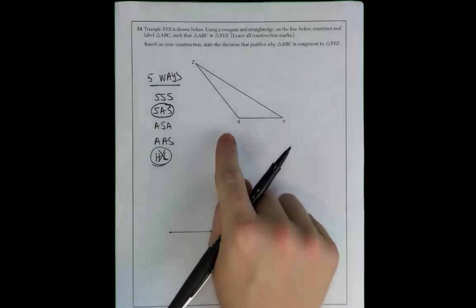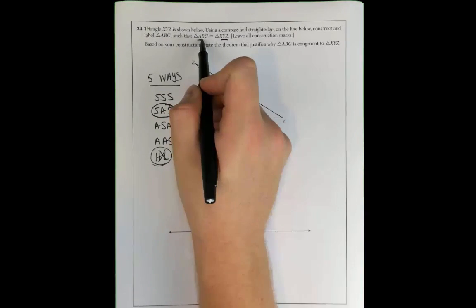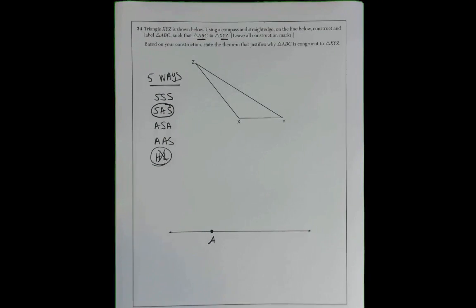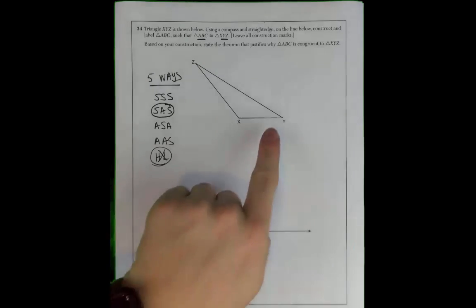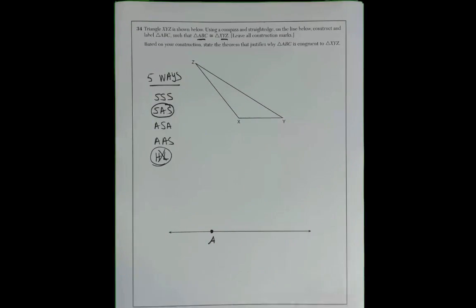A is corresponding to X because this is triangle ABC, XYZ. So point A is the same as point X. So the first thing that I'm going to do is copy a side length. I'm going to copy XY first because this has to be the same as line AB.